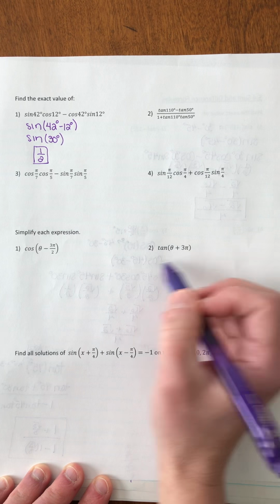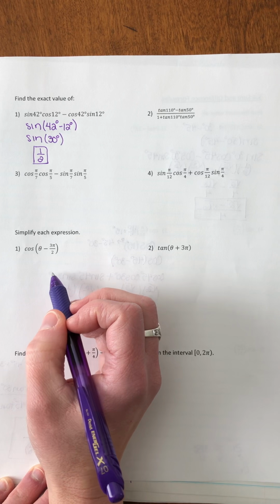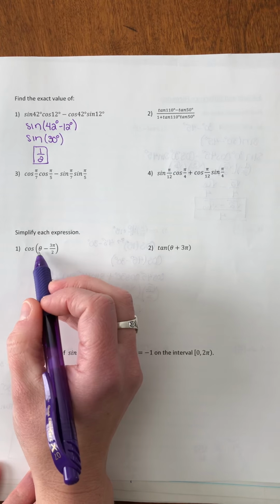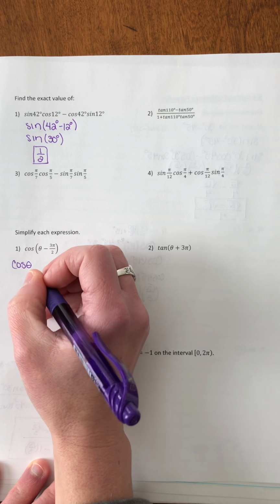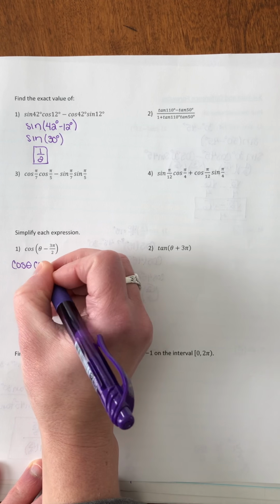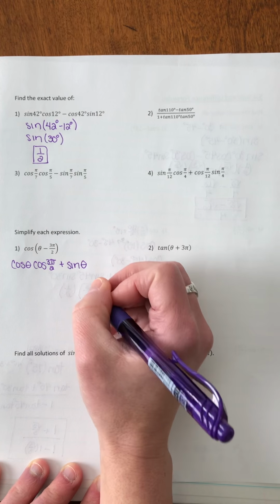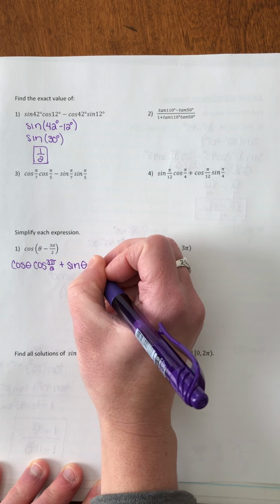All right, and now skipping down here, we're applying the same formula. So we've got cosine, and it's telling me they are subtracting. So I'm going to use the fourth one down on my formula box. So it's cosine of the first thing times cosine of the second thing, and then plus sine of the first thing times sine of the second thing.